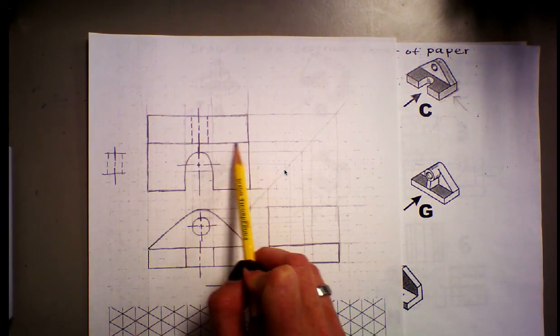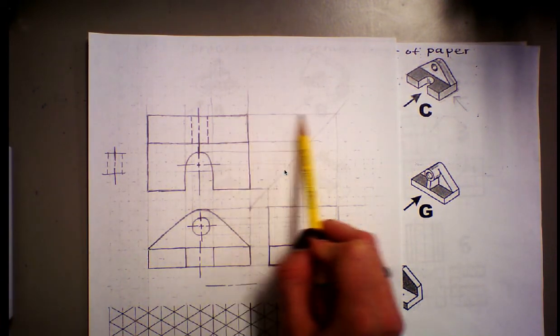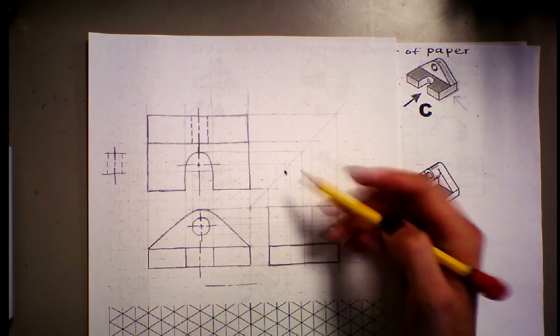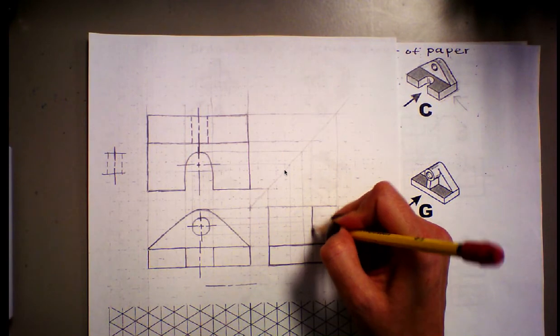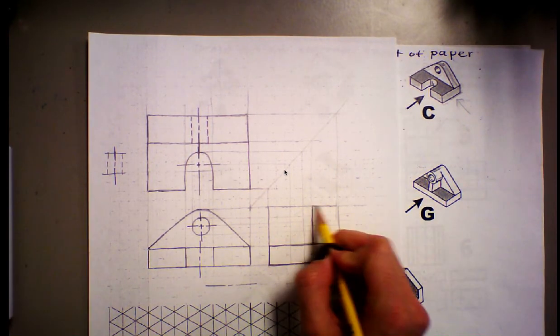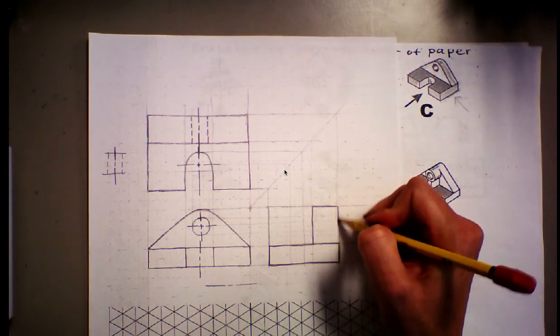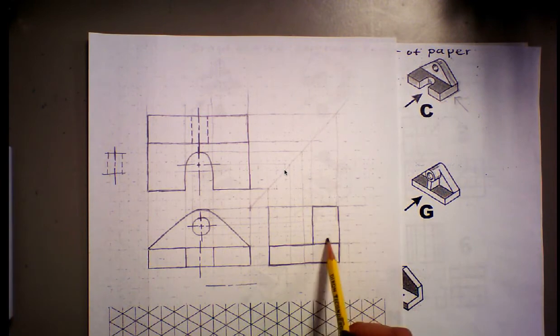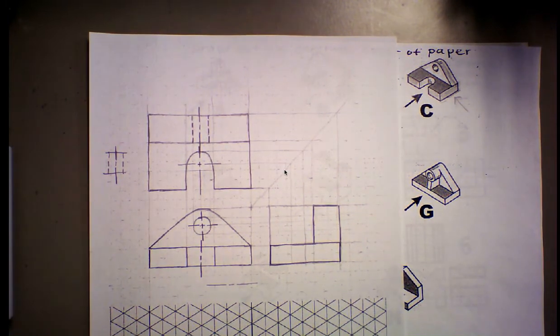If I take that information over, which I have already done, and I drop it down, I know that the right side view can only fit within this space. So already I've created the bottom rectangle, I've created this rounded rectangle, which from the right side view looks only like a rectangle, and all of my visible lines have been accounted for.